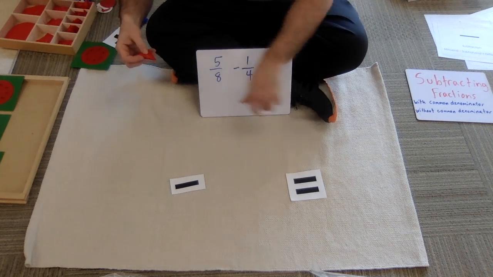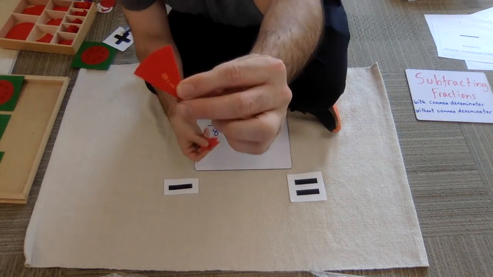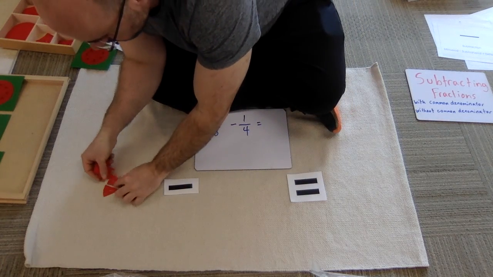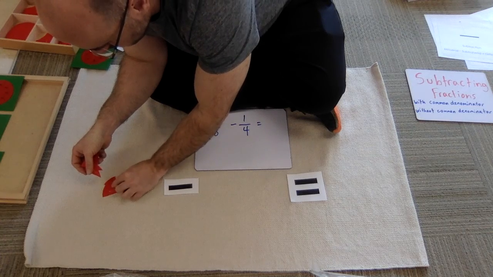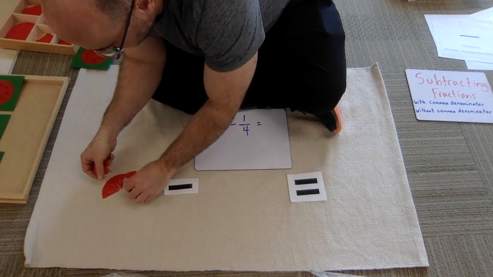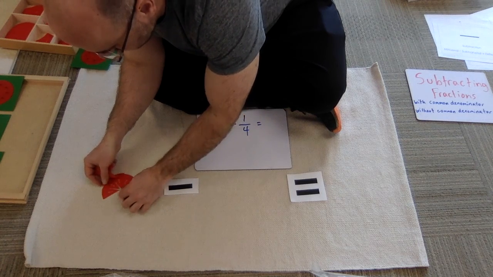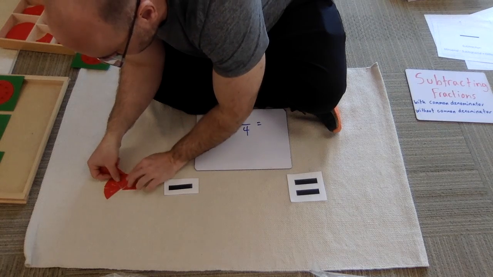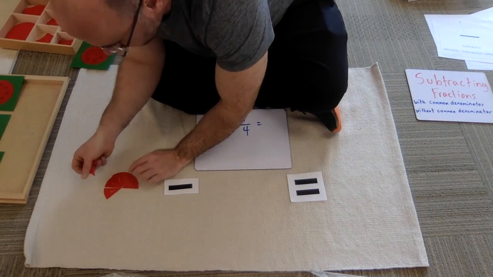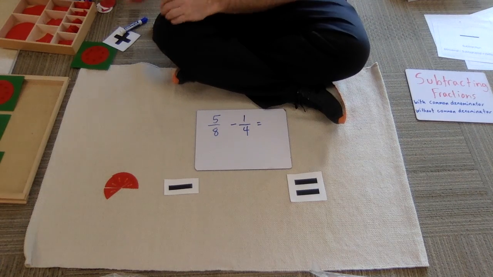All right, so these are my 8s. Okay. 1, 2, 3, 4, 5/8. Well, that's Pac-Man with a big mouth open there. Okay, so that's 5/8.